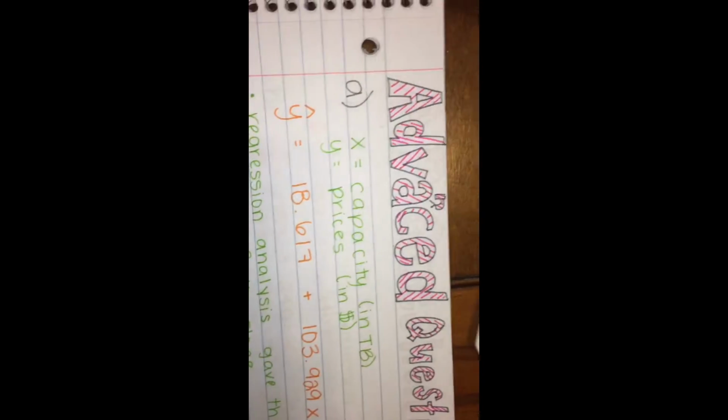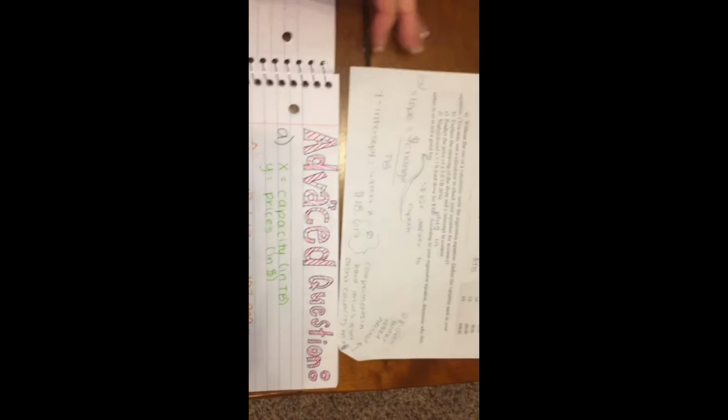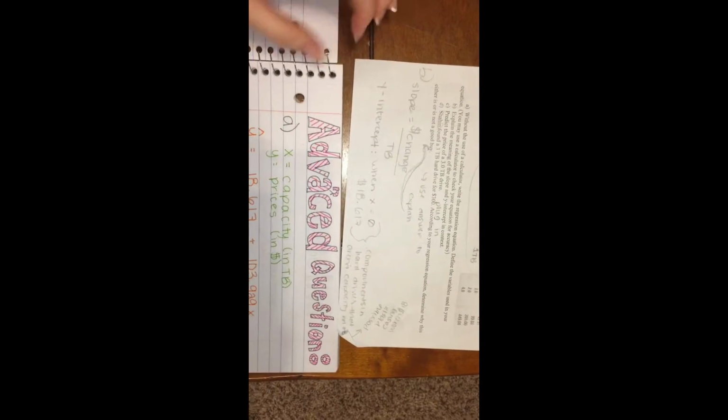Okay, then for the advanced question, it gives us some data about hard drives, the capacity on them, and the price. And it asks us, without a calculator, to write the regression equation and define the variables. So we're going to have x equal the capacity and y equal the price.